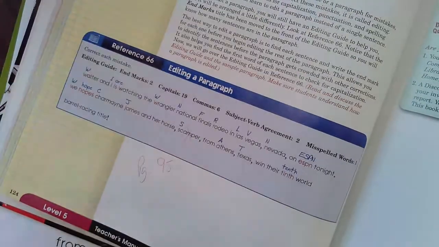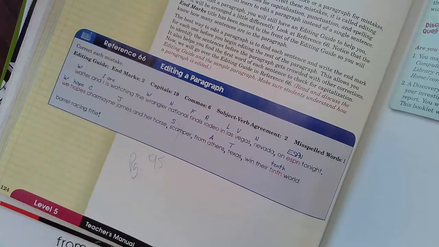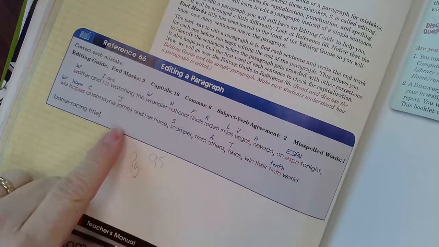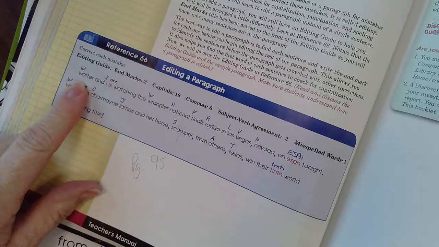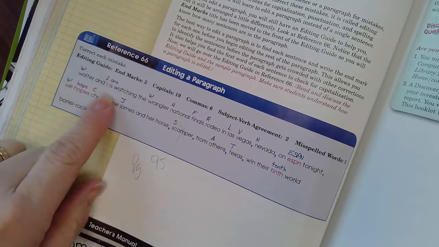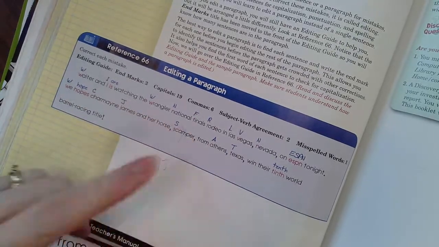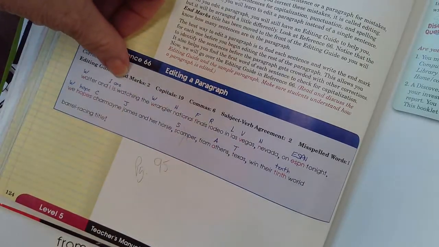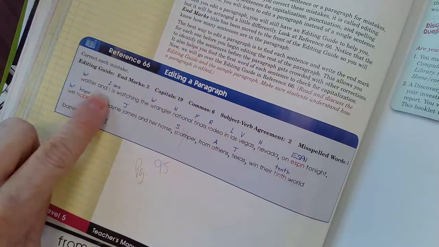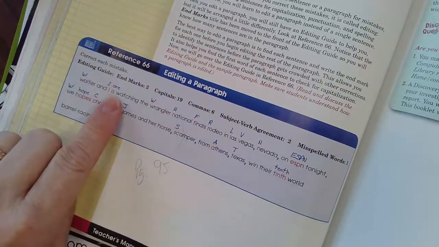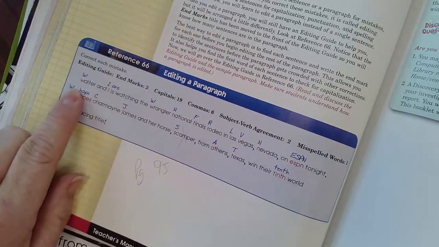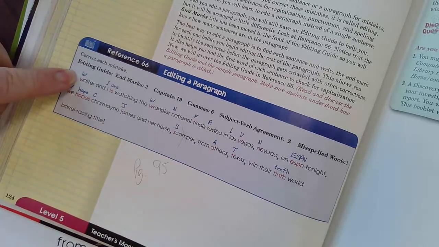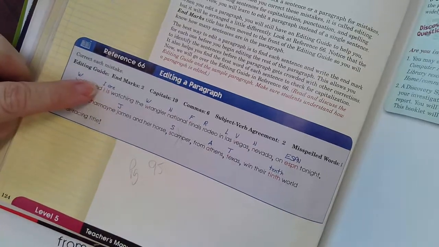So in looking at this one, which I've got here too, it talks about subject verb agreement. That means when you read it, Walter and I, notice what they have. Walter and I is watching the Wrangler National Finals. Okay, no, that would be Walter and I are. So you put the are up above. Don't change the subjects to go with the verb. Change the verb. Make sure you match the verb to the subject. So this is a compound subject, Walter and I, and that would have to be are.